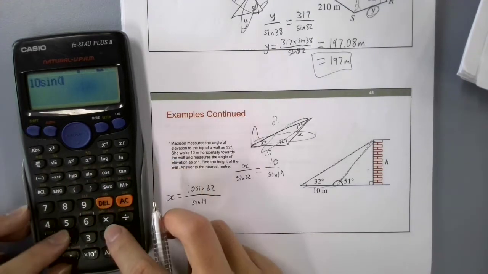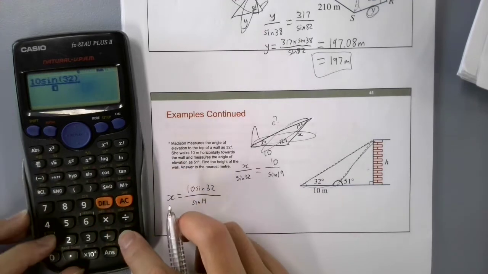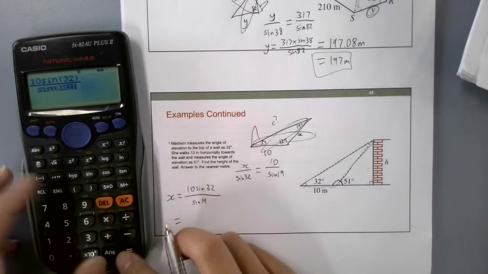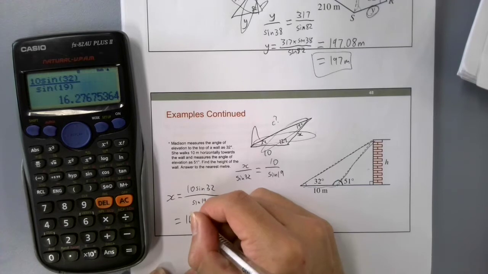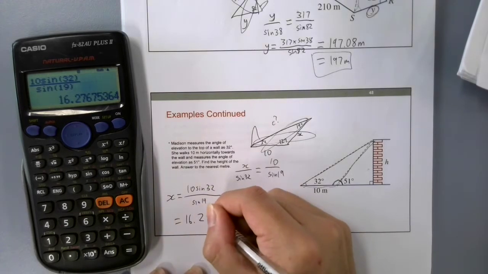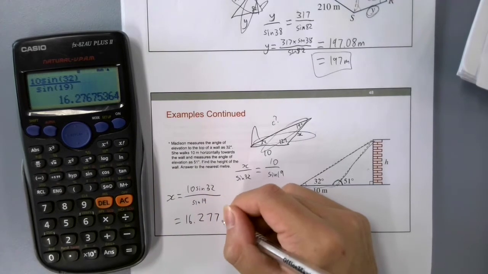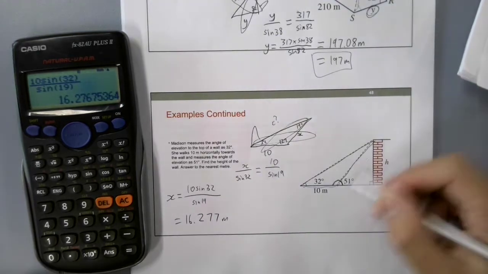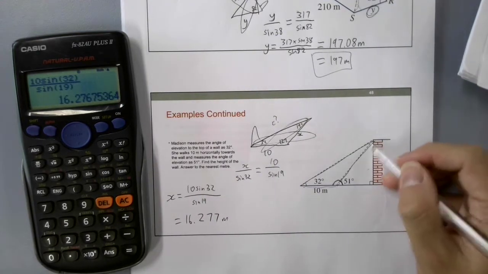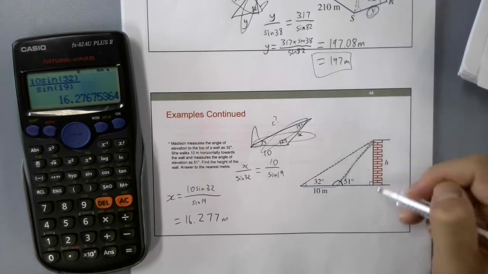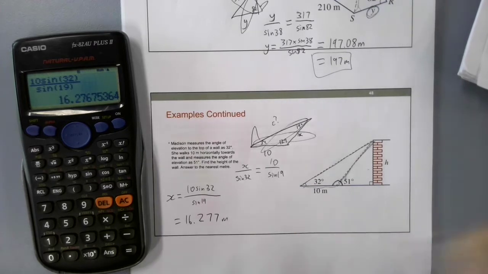So I'm going to write 10 sine 32 divided by sine 19, and I'm actually going to round it to 3 decimal places. The reason I've done that is because this isn't my final answer. What I want to do is get the answer as close and perfect as possible, so that's why I've decided to round to 3 decimal places for now.